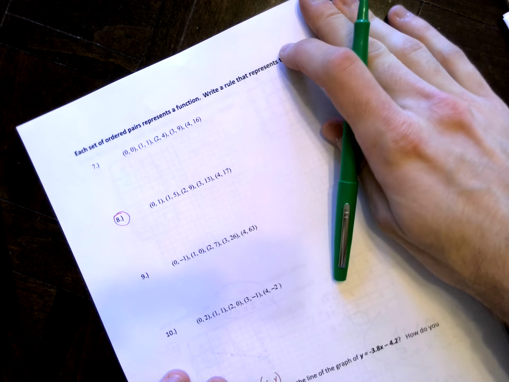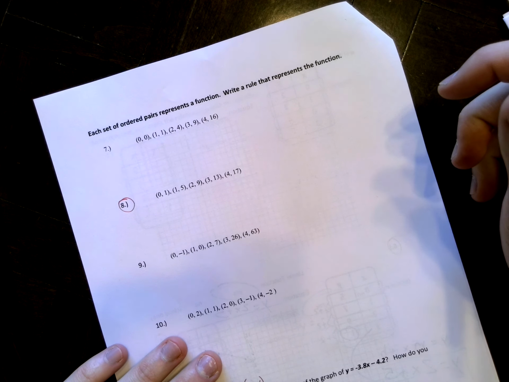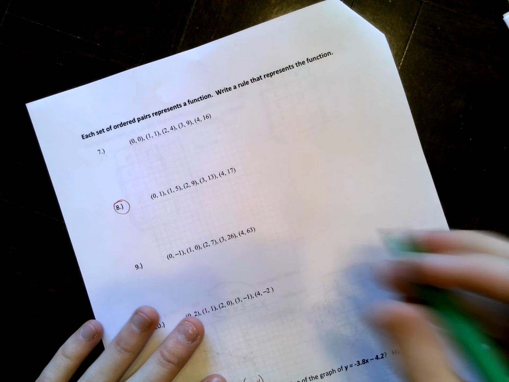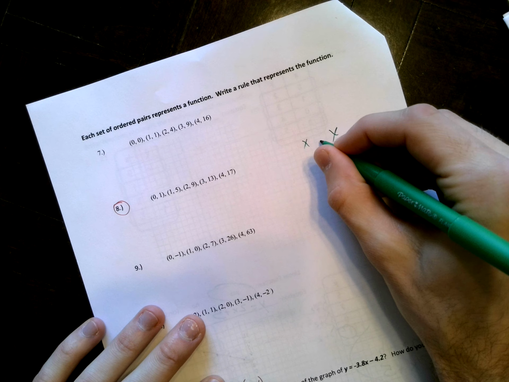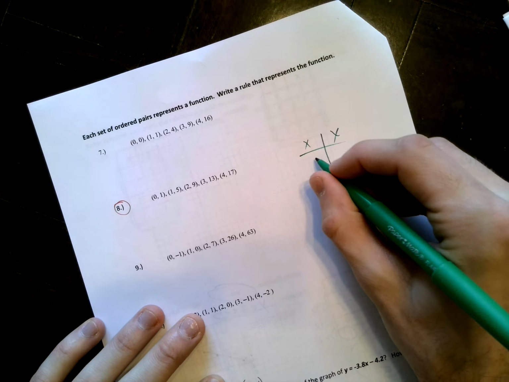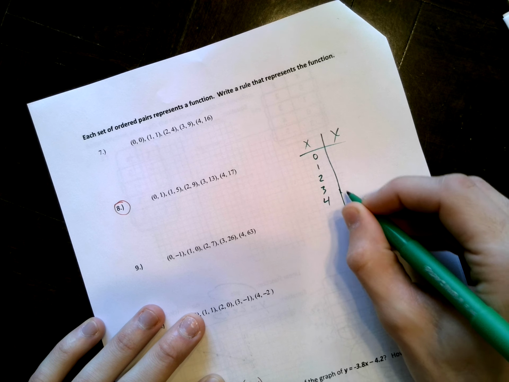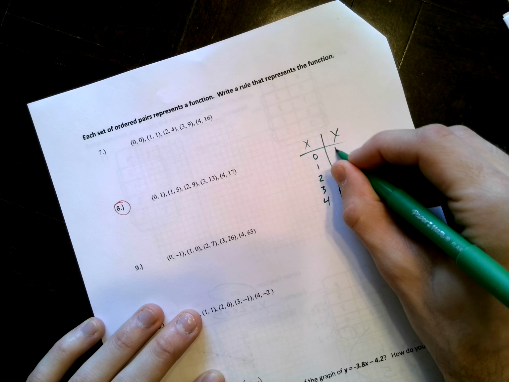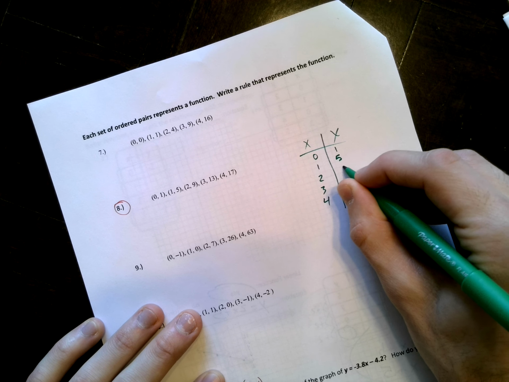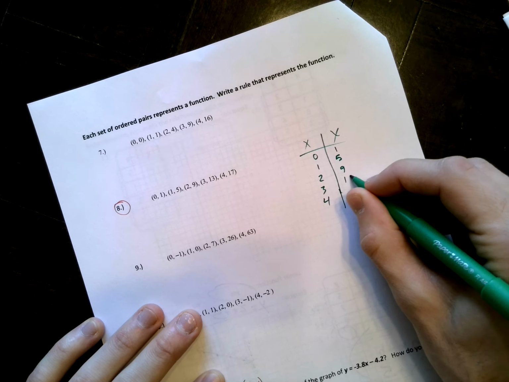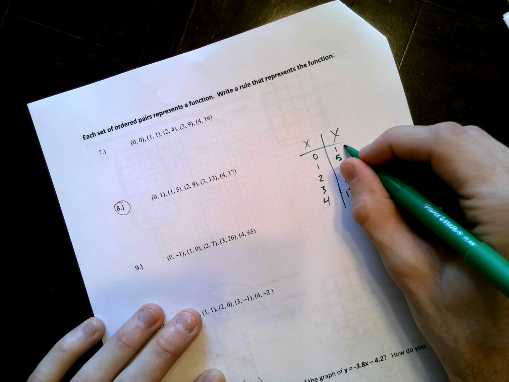Moving on to number 8. Each set of ordered pairs is a function. Write a rule that represents the function. Well, I always like to start these out by writing them as a table. That's what I'm going to do. I see I got 1, 2, 0, 1, 2, 3, and 4. And over here we have 1, 5, 9, 13, 17. All right, let's see if we can find a common difference.